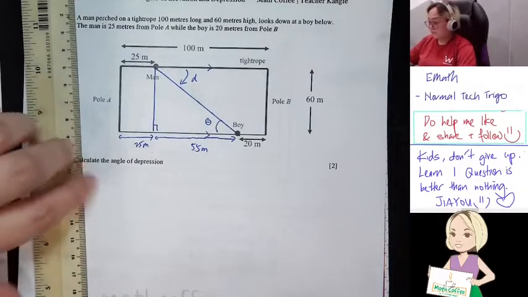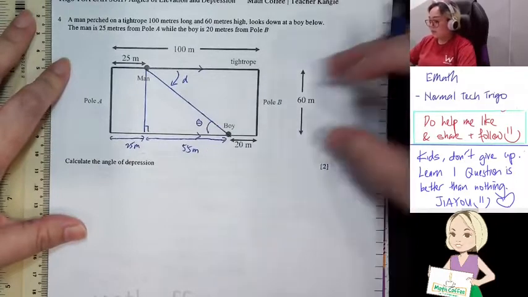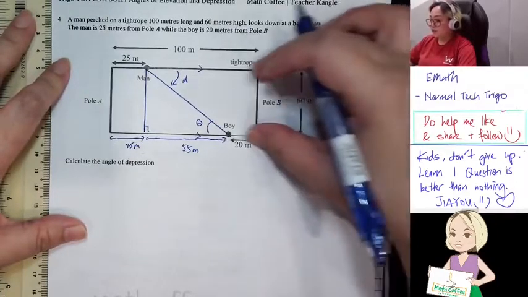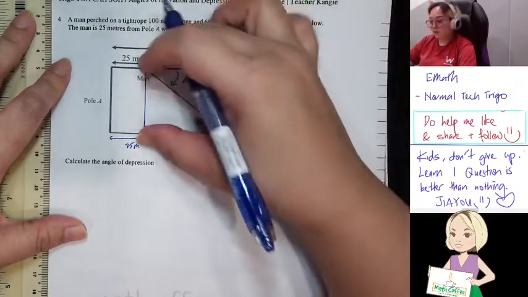So I need to find this. Let's put in some information first. This pole B is 60 meter. It is the same vertical line, so that means here is 60.